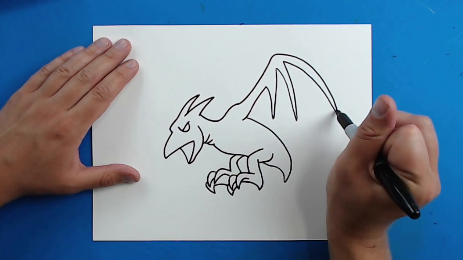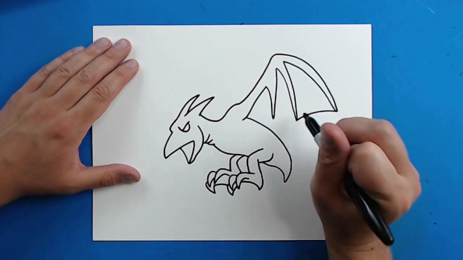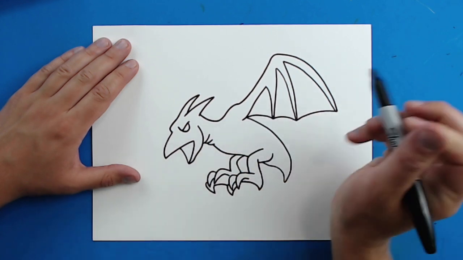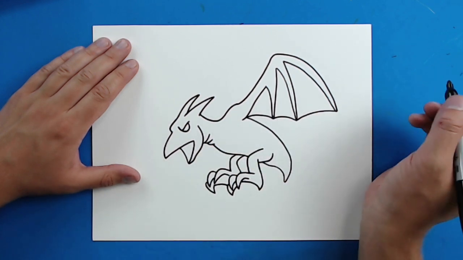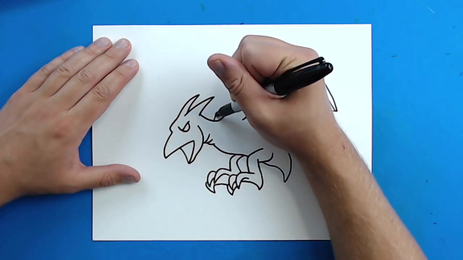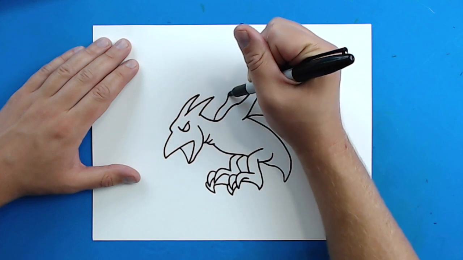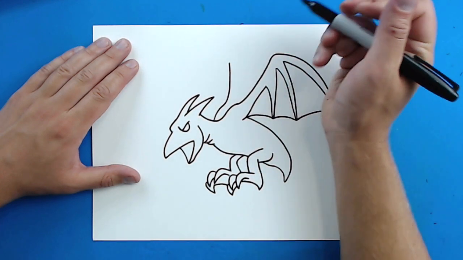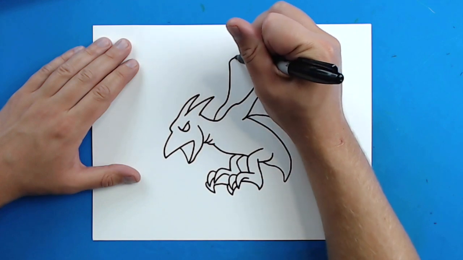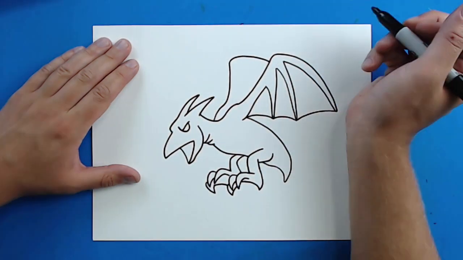Now, in between these wings, I'm just going to draw some curved lines just to connect them. Then I'm going to put the other wing back here. So I'm going to draw another little bump, and then I'm just going to curve this up. Then I'm just going to curve this down towards this wing.